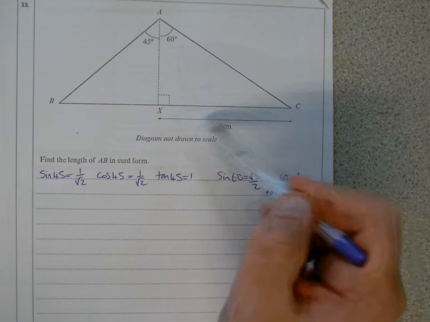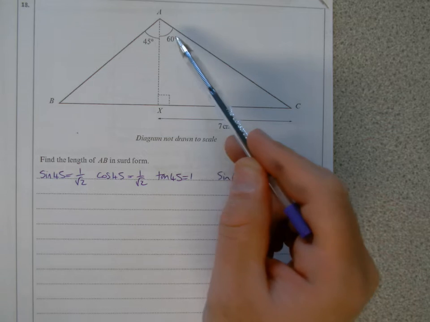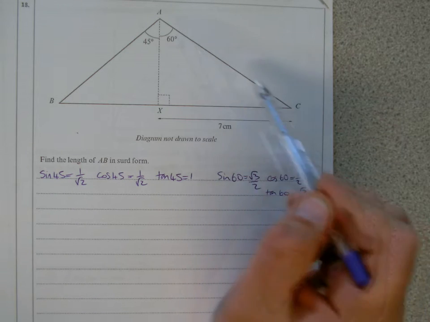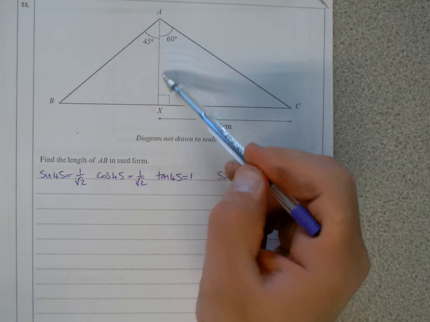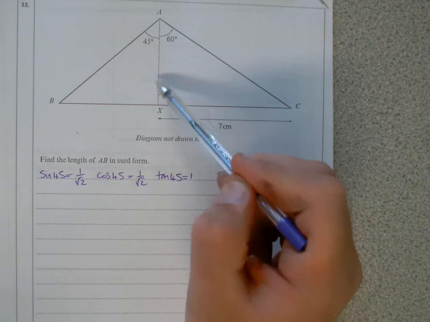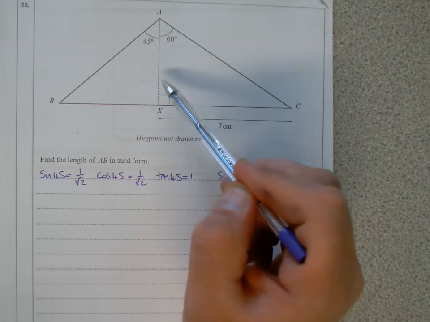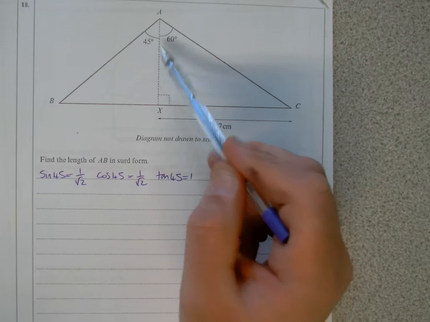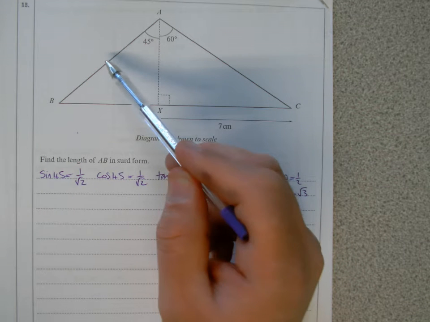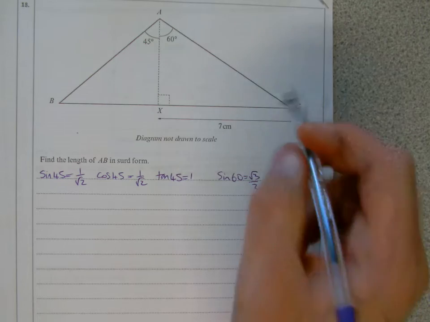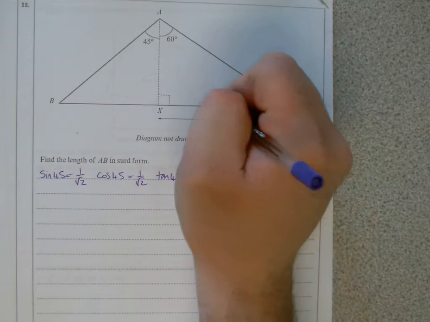We know this side is 7, okay, we know that angle 60. You've got to ask yourselves, is it worth working this side out? And I'd say probably not. The side I would work out is this side here, because this side links the two, doesn't it? And if I got this side, I can then use this side to determine this side here, all right?